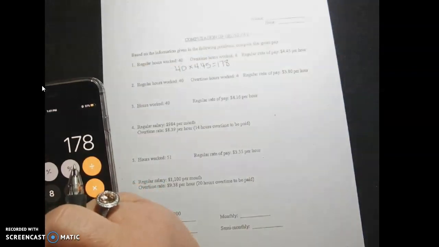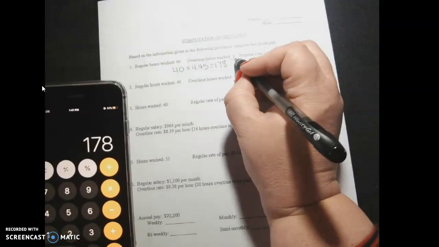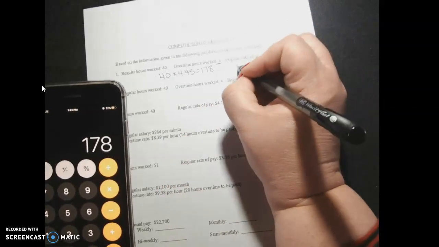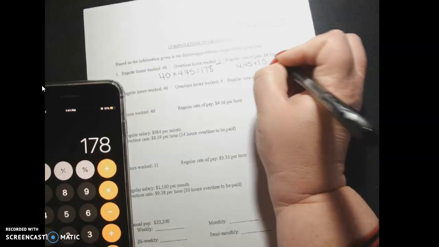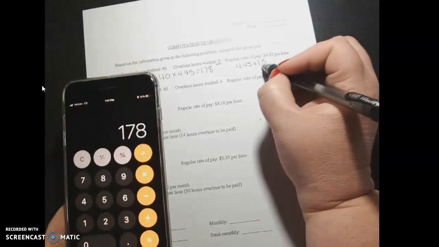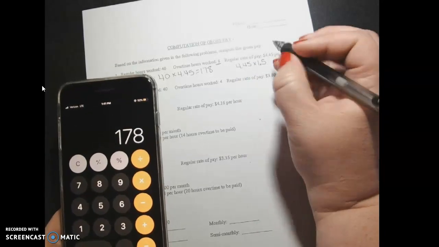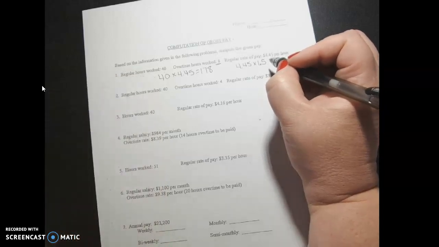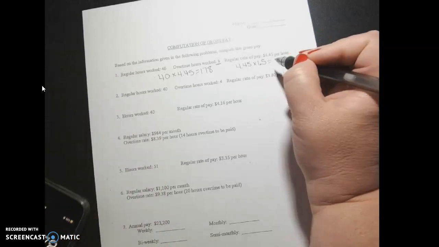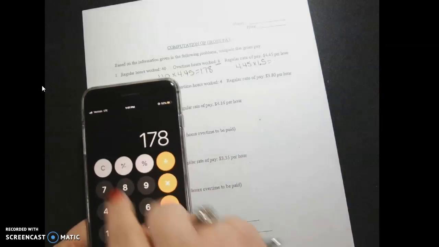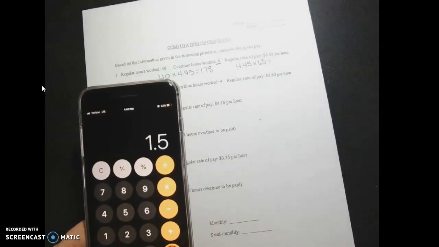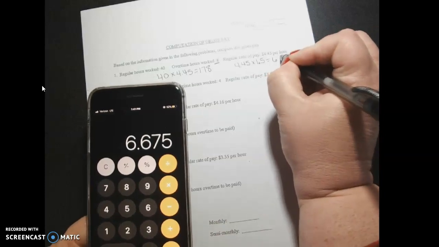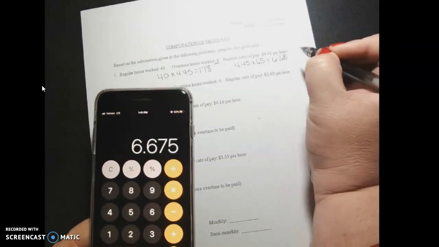That's your regular pay. But you worked 8 hours of overtime. So to get the overtime rate of pay, you take your regular rate, $4.45, times 1.5 because you get paid time and a half for overtime. So for each hour of overtime, you get paid $6.68.